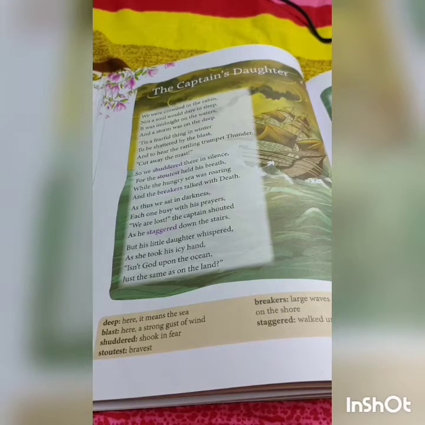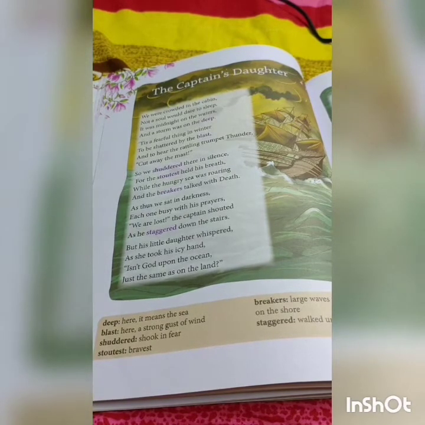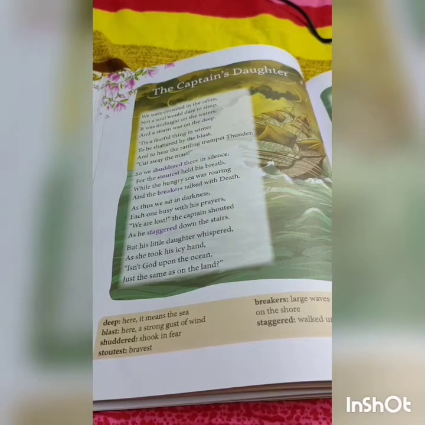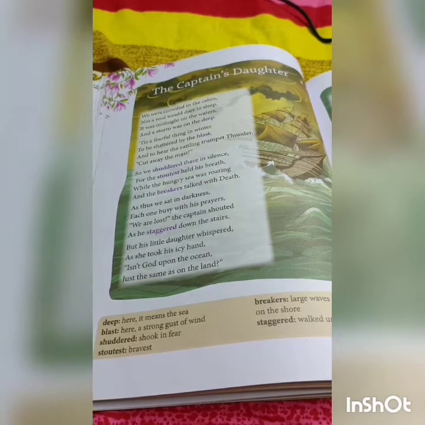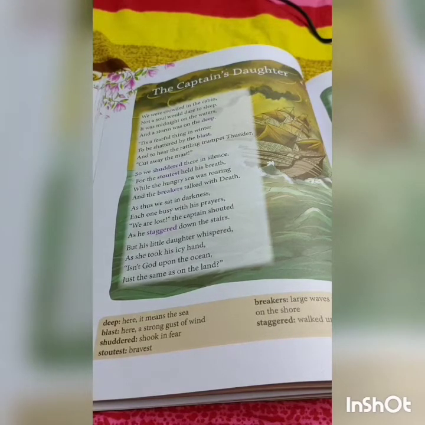The hungry sea was all set to devour the entire ship. See what is written, or try to understand what is written. The hungry sea: now, the sea is being compared with hunger. It is as if the sea has become very hungry and wants to swallow or chew the entire ship with all its men.